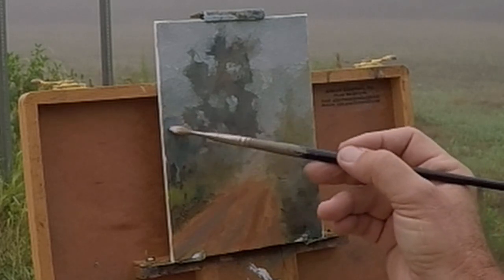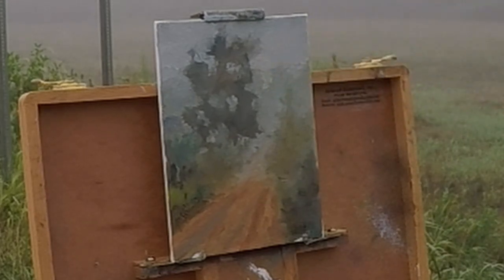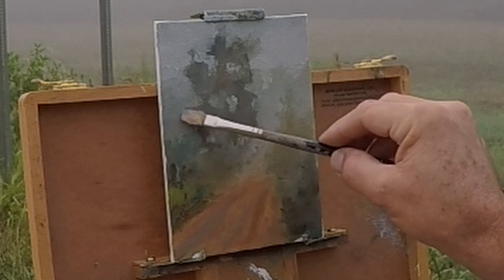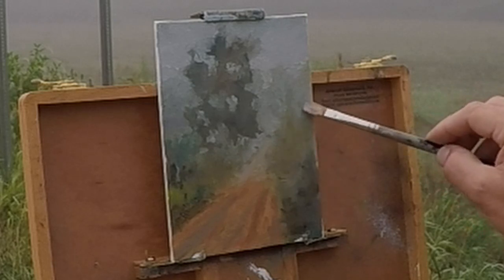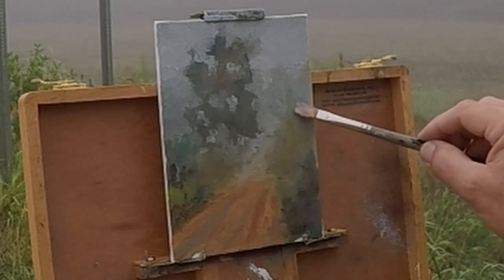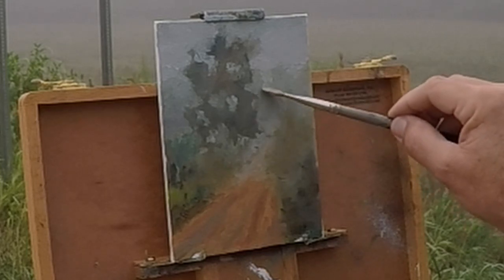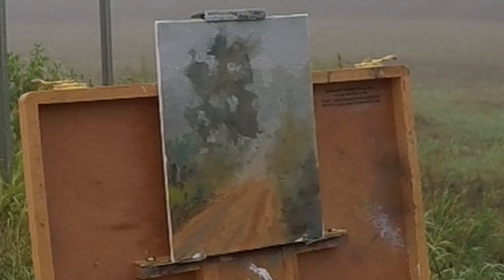There we go, more blue. I think I've got so much orange in this brush, I got to get it out of there. There we go. This is just a blue-gray. Alright, now just a little definition in this main tree, and I believe we're going to have it.